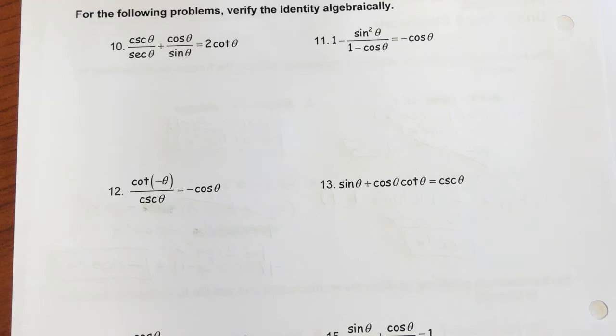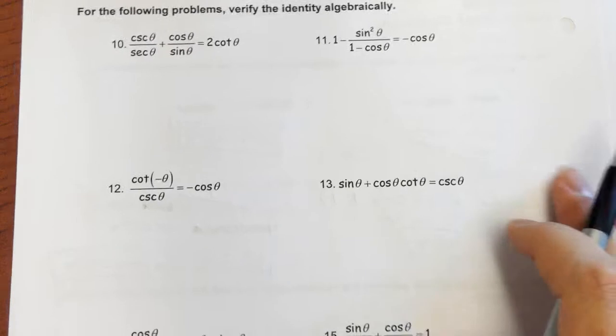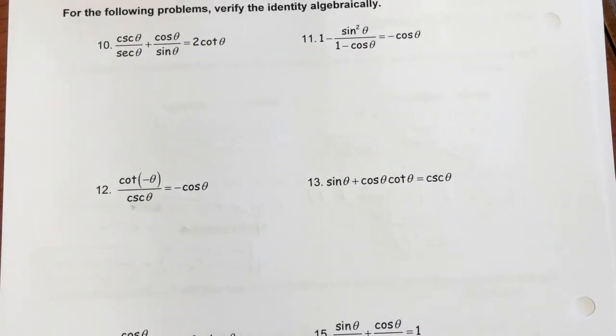Okay, classwork, day 6, unit 3. We're going to work on the identities on the back. So, we only want to work with one side. We want to work with the more complicated side. And we always want to be thinking through of what's going to help us.